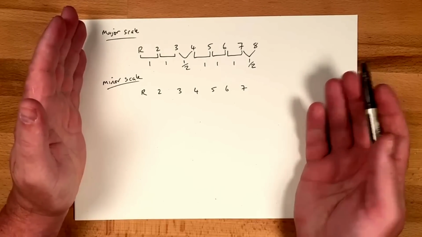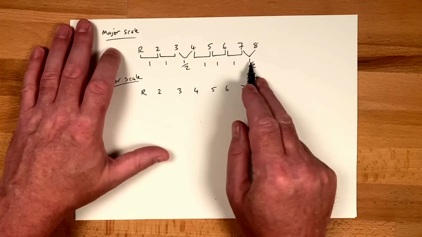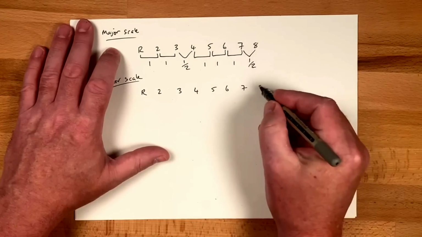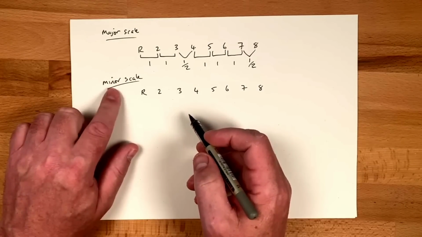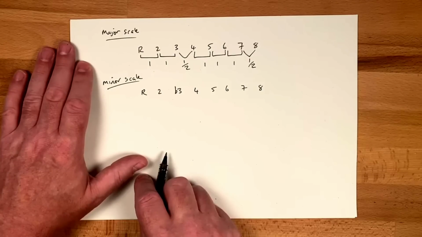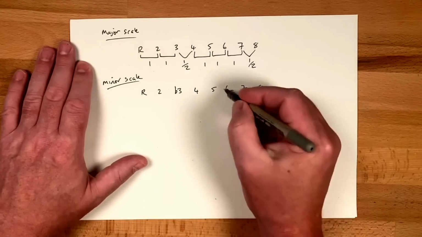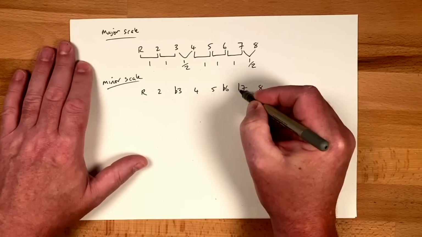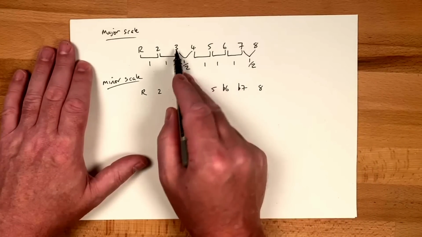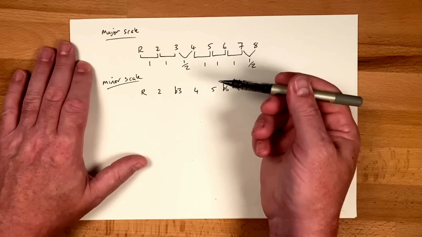We are always going to be assuming that this is the boilerplate template that we use. Root, second, third, fourth, fifth, sixth, seventh, eighth. We'll put that on there. But the difference in the minor scale, the natural minor, is that this has a flattened third, a minor third, if you want to think of it in that way. We've got a fourth, we've got a fifth, we get a flat six, and we get a flat 7 also. What I've done is taken this third here and lowered it down here. When we flatten a note, it goes down.